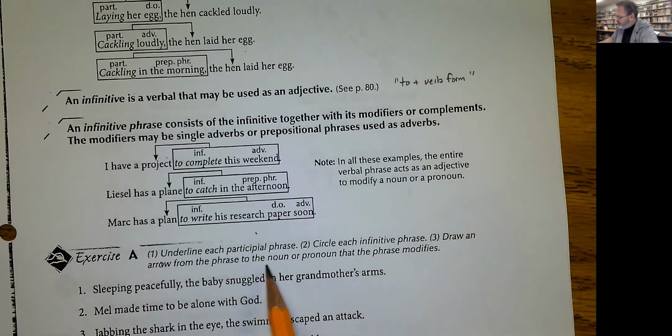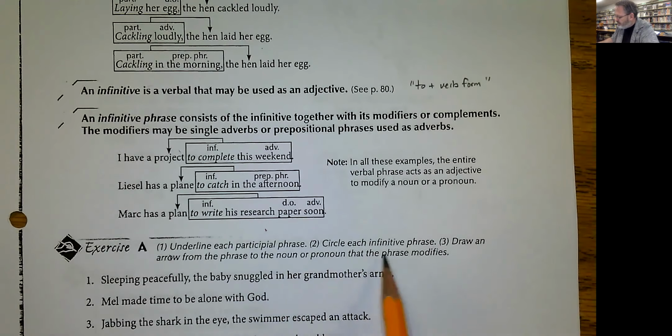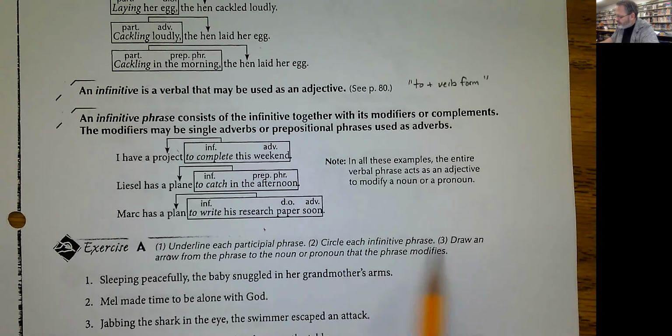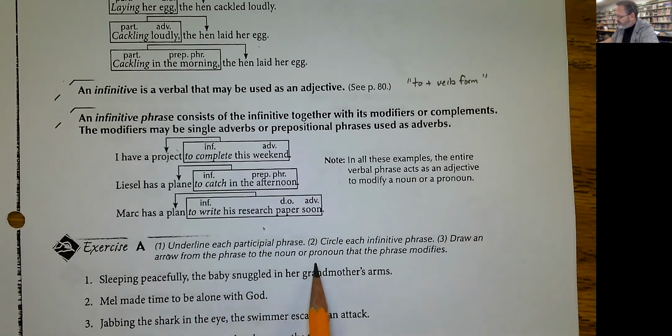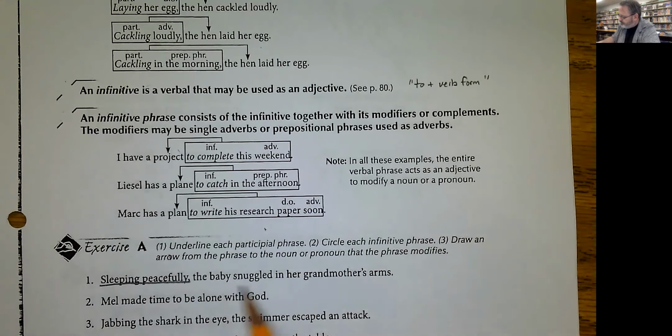Underline each participial phrase, circle each infinitive phrase, and draw an arrow from the phrase to the noun or the pronoun that the phrase modifies. This should be pretty easy for us. Sleeping peacefully is a participial phrase because it doesn't start with the word to. We're going to underline it.